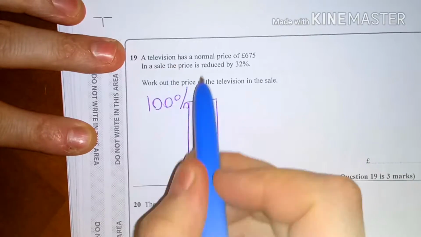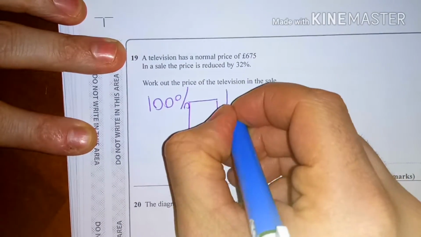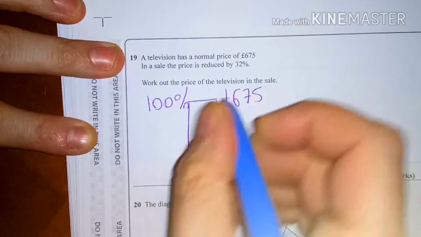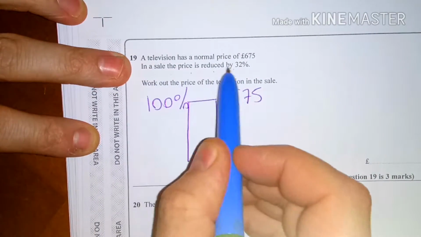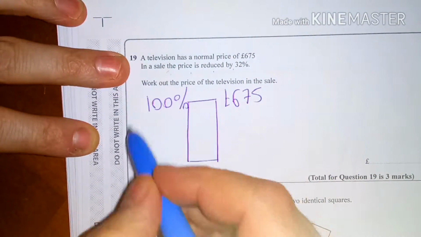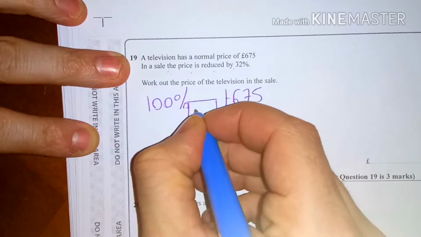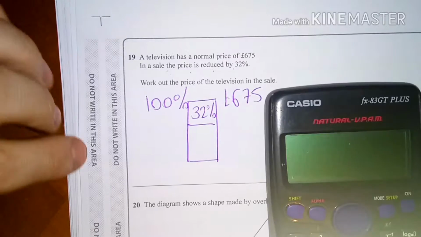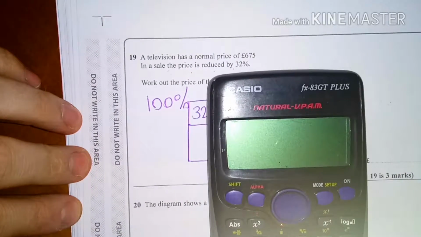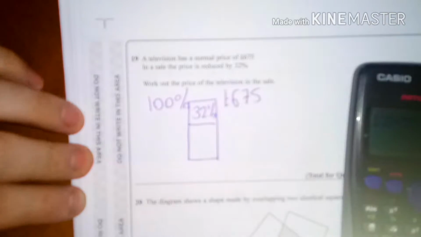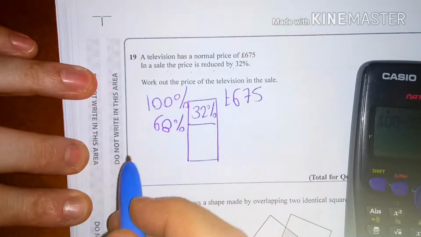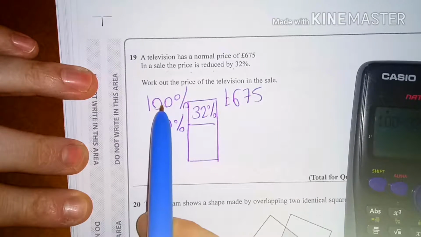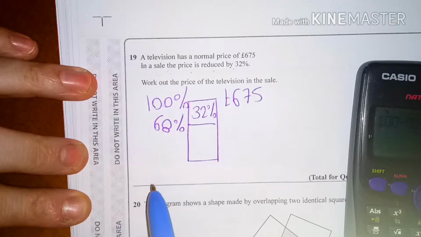Now we know how much 100 is because that's the original price, which is £675. Now the sale price is reduced by 32. Because it's reduced, it's going to be less. So I'm going to take off 32% off the top. Okay. Now because it's a calculator paper, I'm just going to do the calculator. So it's 100 minus 32, which is 68. So this is 68%. So you have to ask yourself, how do I get from 100 to 68 by timesing or dividing?